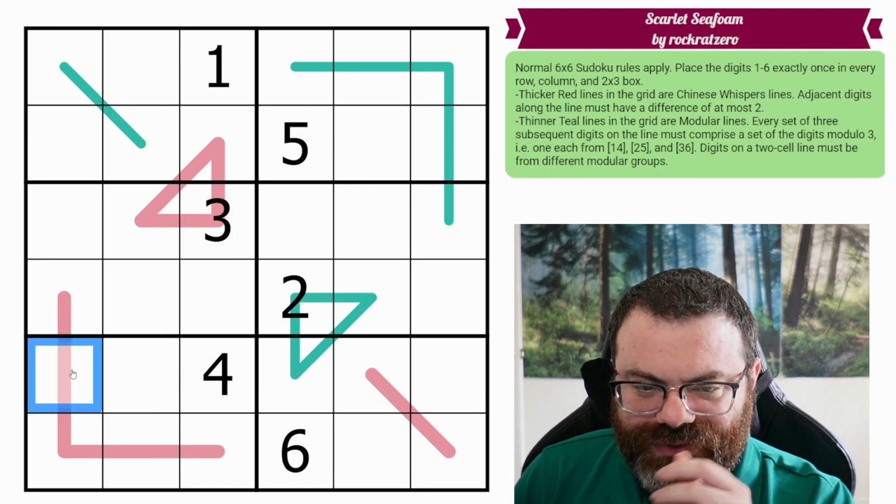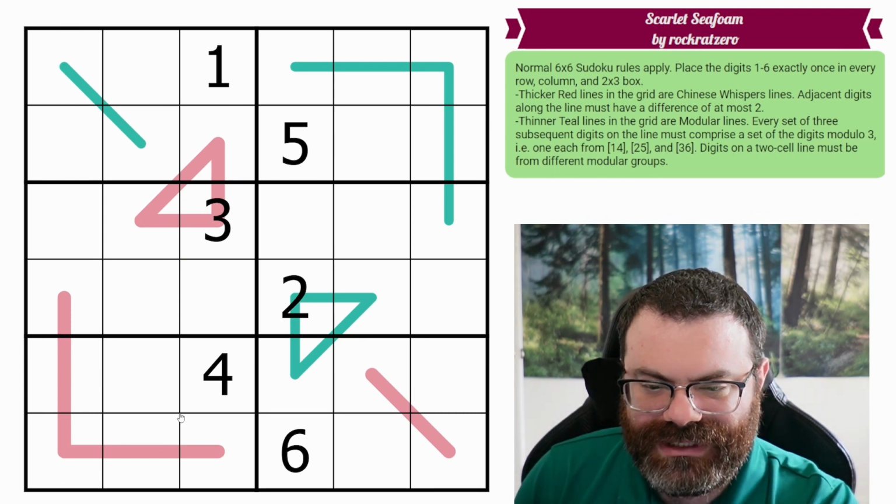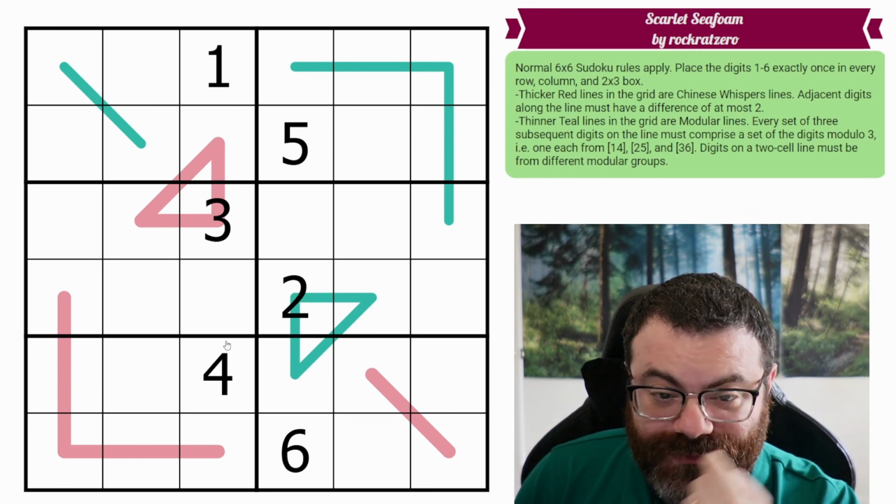Do keep in mind, though, that Sudoku does prevent you from repeating digits most of the time, but there may be lines in this grid where you can repeat digits. All right.